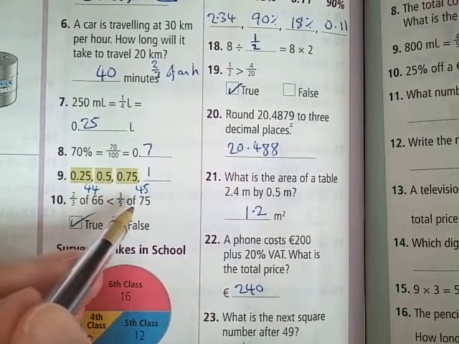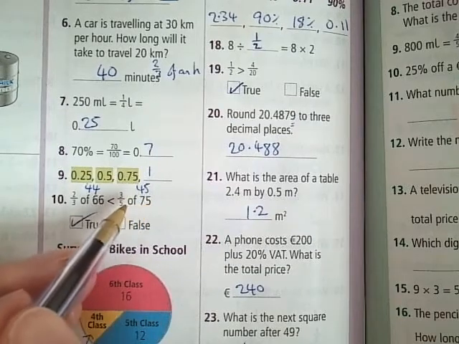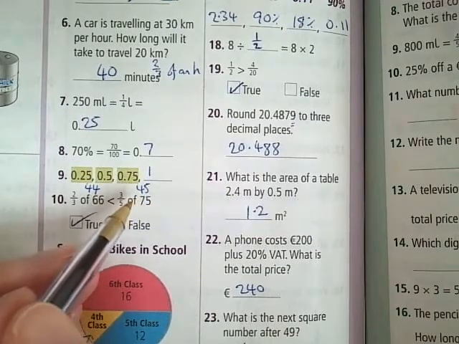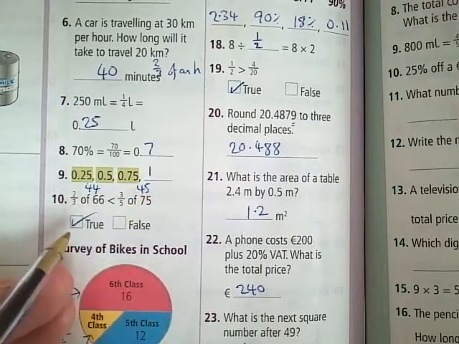Less than 3/5 of 75. Well, to get 1/5, you have to divide 75 by 5. Multiply that, and you get 15. Multiply that by 3, and you get 45. Is that less than that? Yes, it is. Answer is true.